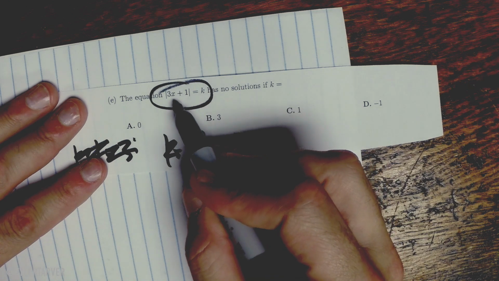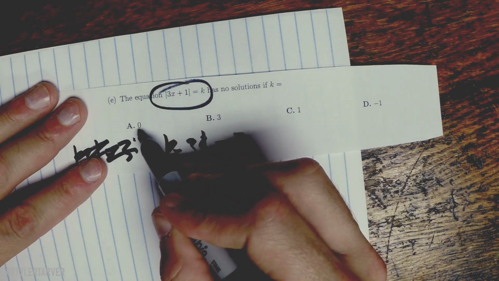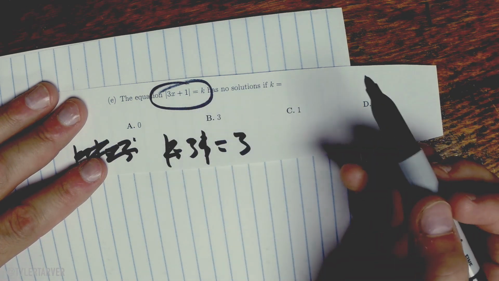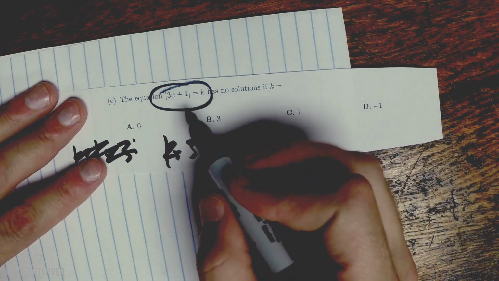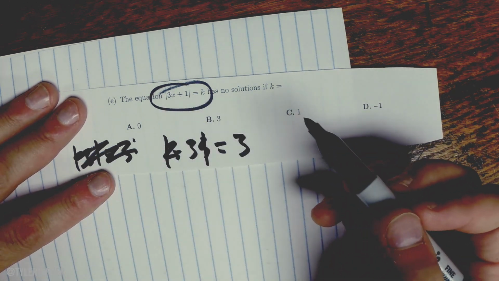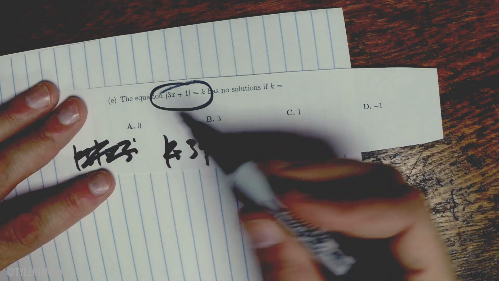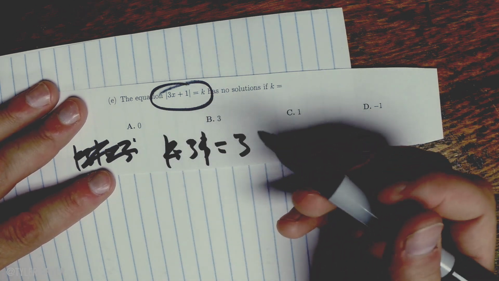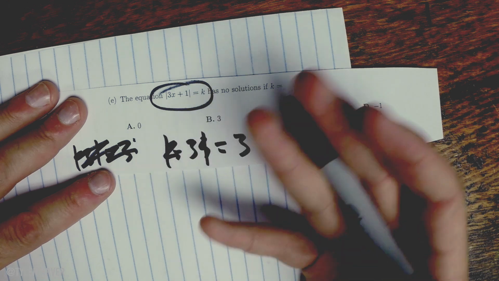Now, for instance, let's try with A. So can k equal 0? Well, I don't know. Let's find out. Can you make this with absolute values affect a 0 at all? No, because a 0 is not a negative. So it doesn't affect it, doesn't kill it, doesn't do anything different with it.